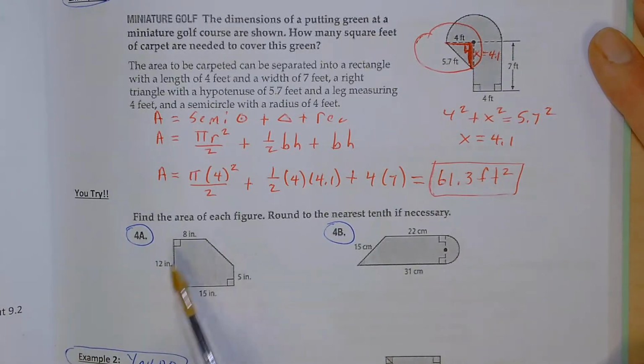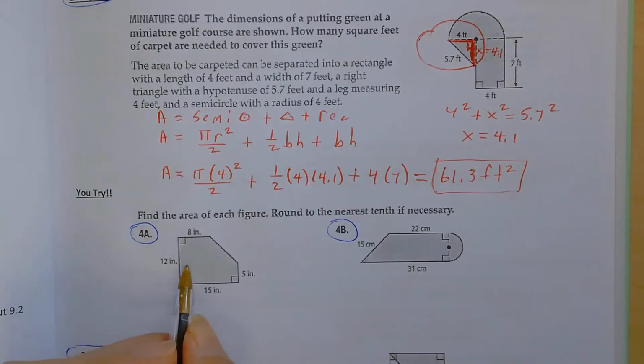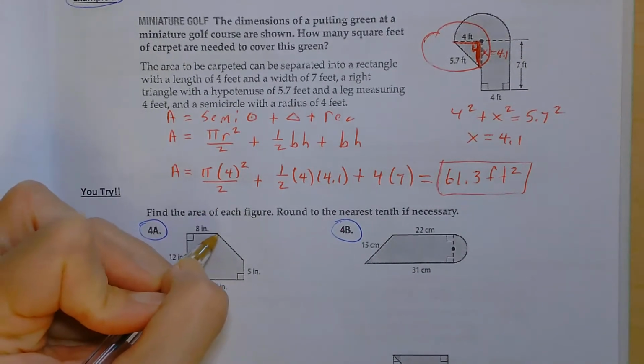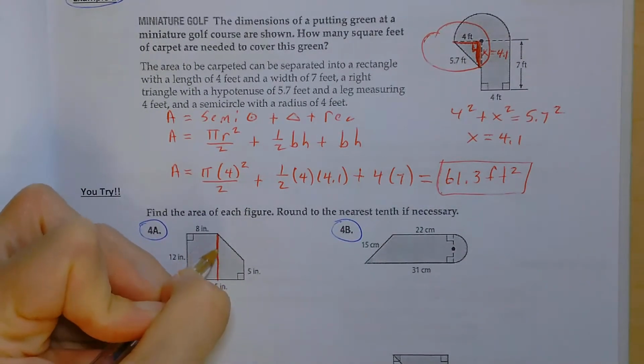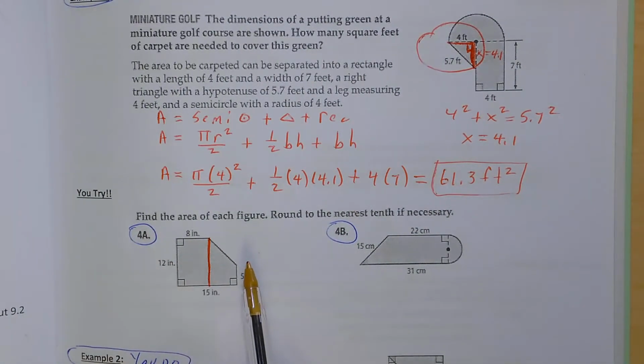There is nothing on our formula sheet that says weird figure that looks like this. There's no formula for that. So you're going to have to turn it into something that you can make a formula for. You can divide this a couple ways. You can divide it horizontally, or I actually divided it vertically like this, and I created a rectangle and a trapezoid.